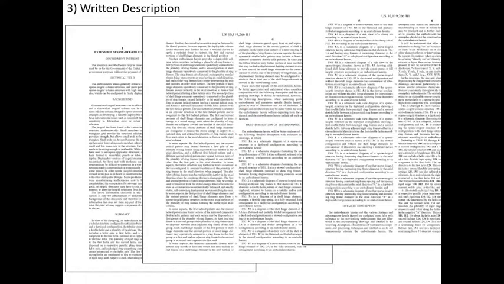Following that problem, solution, explanation of the drawings in the solution comes the detailed description. And this is the nuts and bolts of your invention, literally.